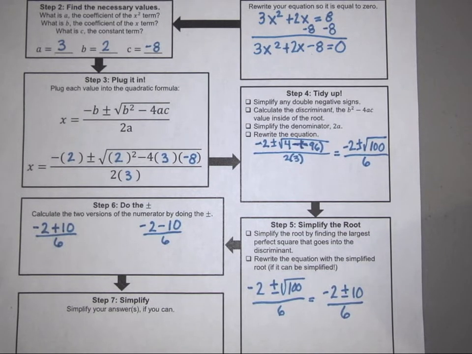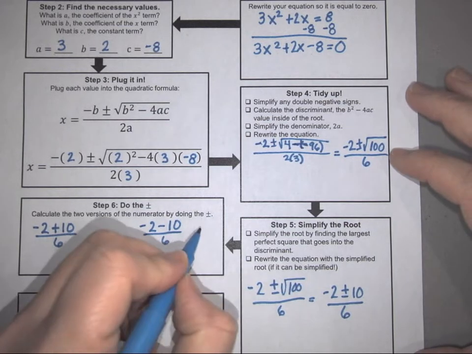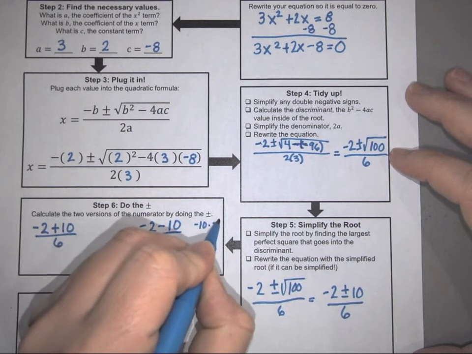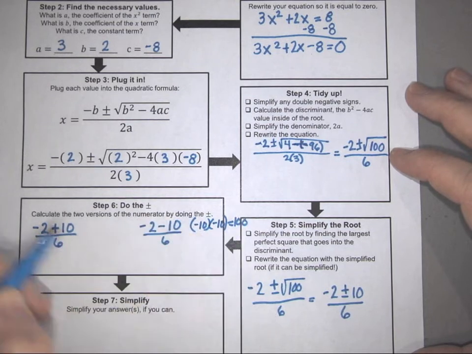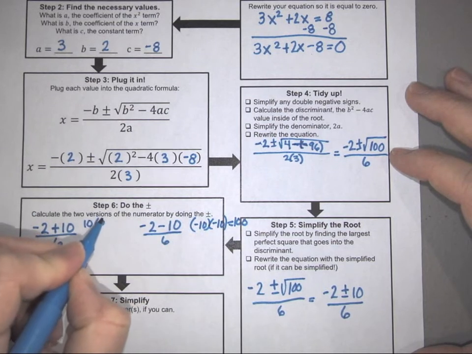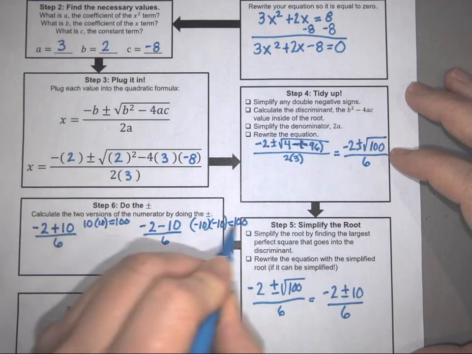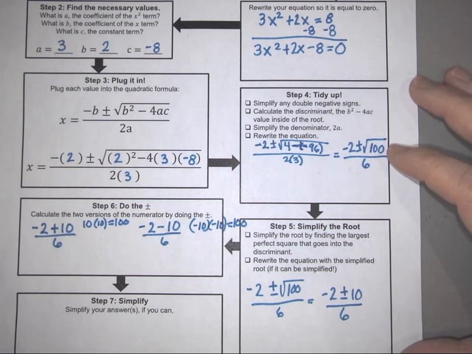However, if I take a negative 10 and square it, so negative 10 times negative 10, that is also 100. So that is why we end up with two values here.